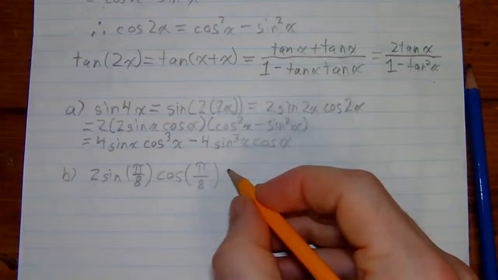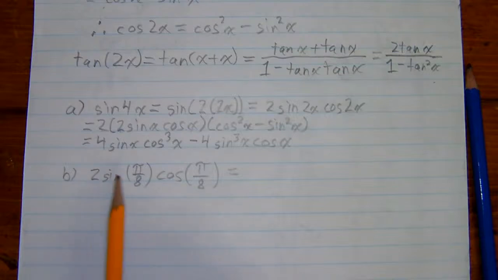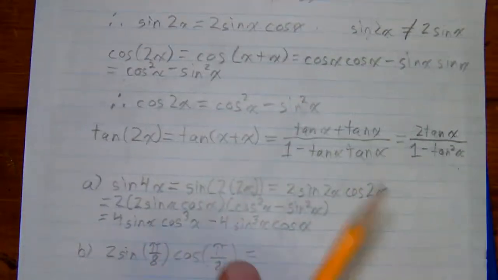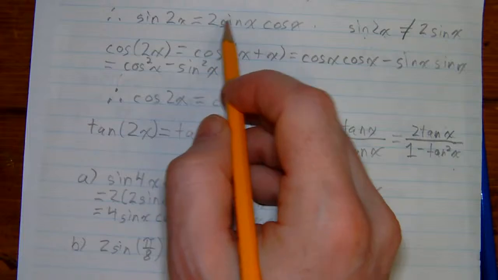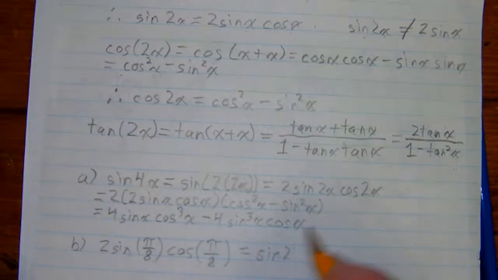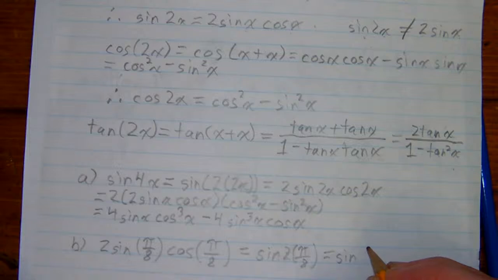But if we're observant, we might notice, hey, wait a minute, this is the double angle formula. It's 2 times sine x cosine x. In this case, x is pi by 8. But that is exactly our sine formula. Sine of 2x equals 2 sine x cos x. So if we have 2 sine x cos x, that's going to be sine 2x, or in this case, sine 2 times pi by 8. And 2 times pi by 8 is just pi by 4.